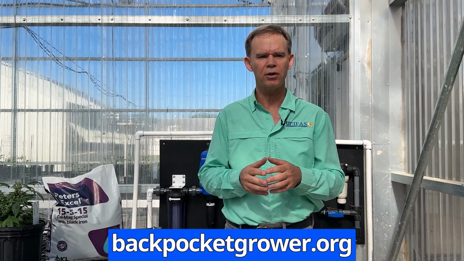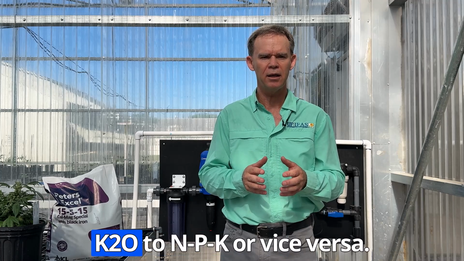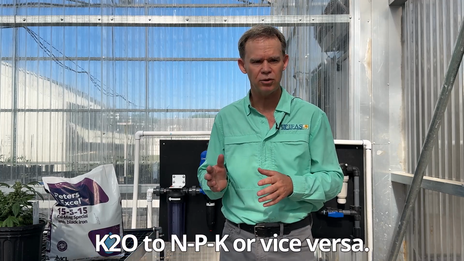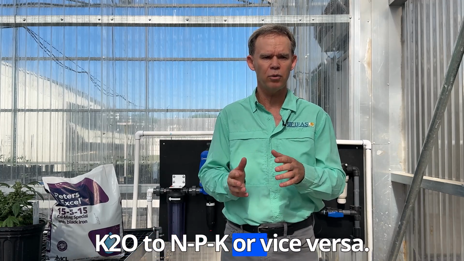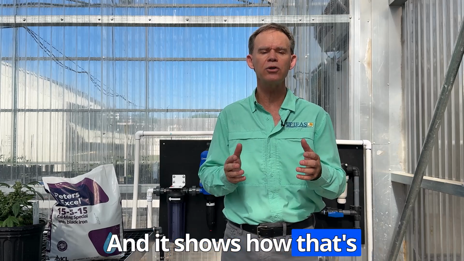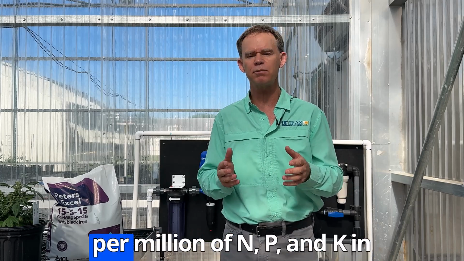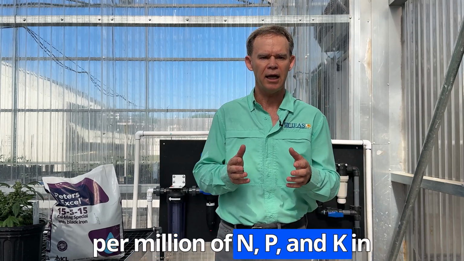in solution. This app in backpocketgrower.org converts between N-P2O5-K2O to NPK or vice versa, and it shows how that's going to affect the parts per million of N, P, and K in a solution.